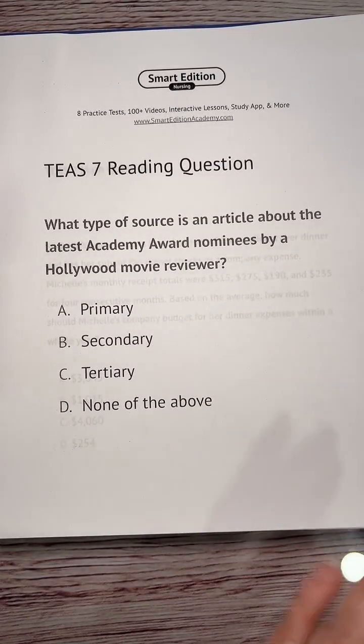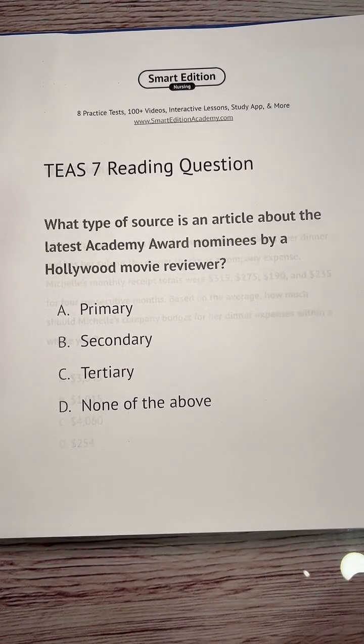All right, I didn't do this on purpose. That's kind of funny. I didn't even realize it, but this is another question, and we're going to be talking about Academy Awards. I promise I did not do that on purpose.